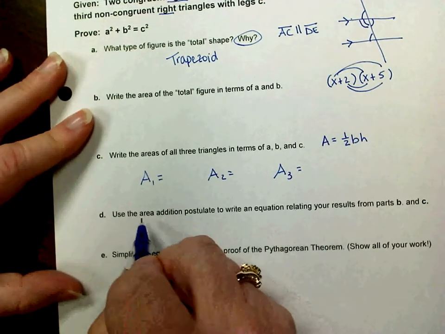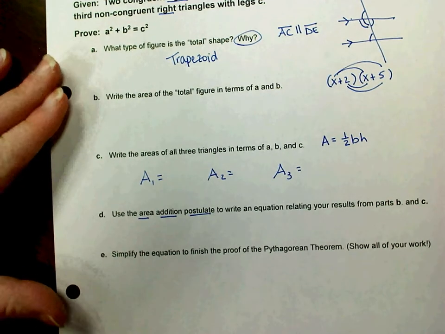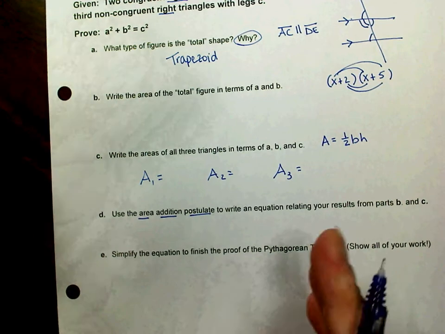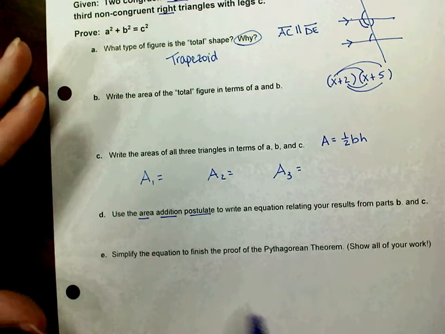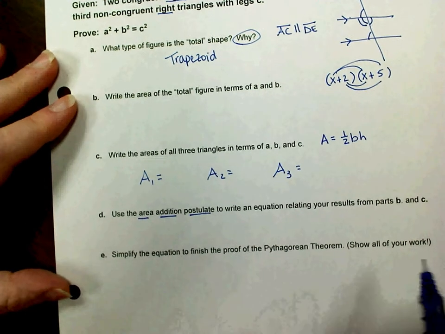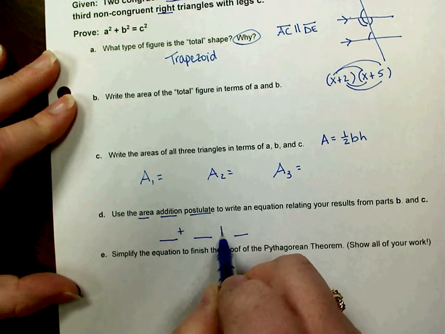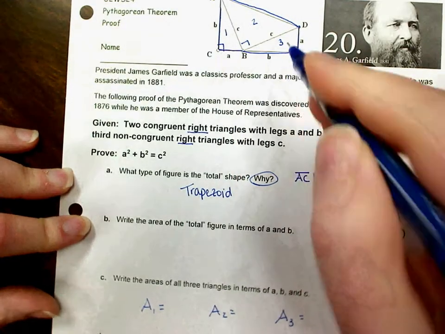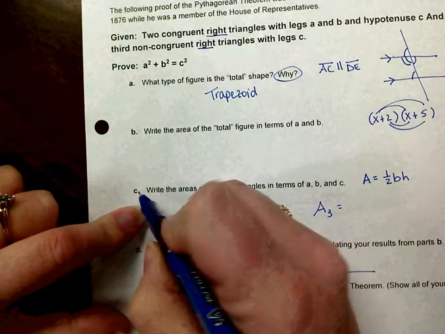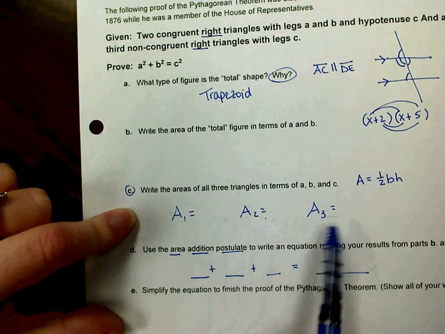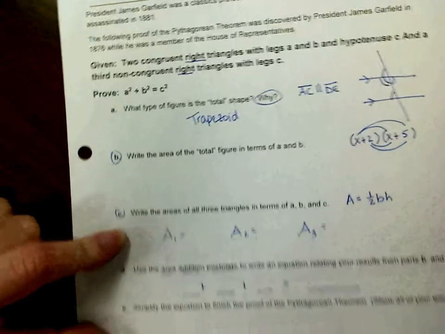On part D, you're using the area addition postulate, just like we did in the proof today in class, where we added the center square area to the 4 triangle areas to get the total figure area. That's all area addition means, adding the parts up to get the whole. So you're going to be adding the parts together. The parts obviously are these triangles, and setting it equal to the whole area. So in other words, you're going to be taking your areas from part C, these three, and adding them together to get your area from part B, which is the total figure.